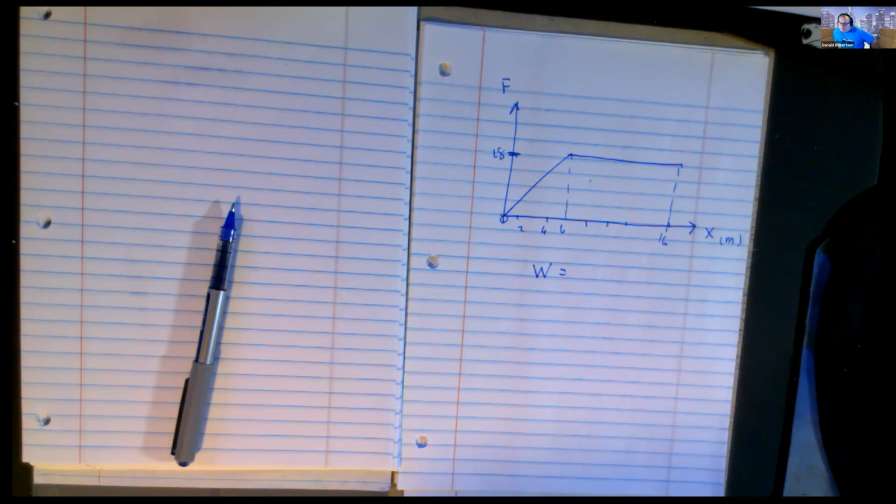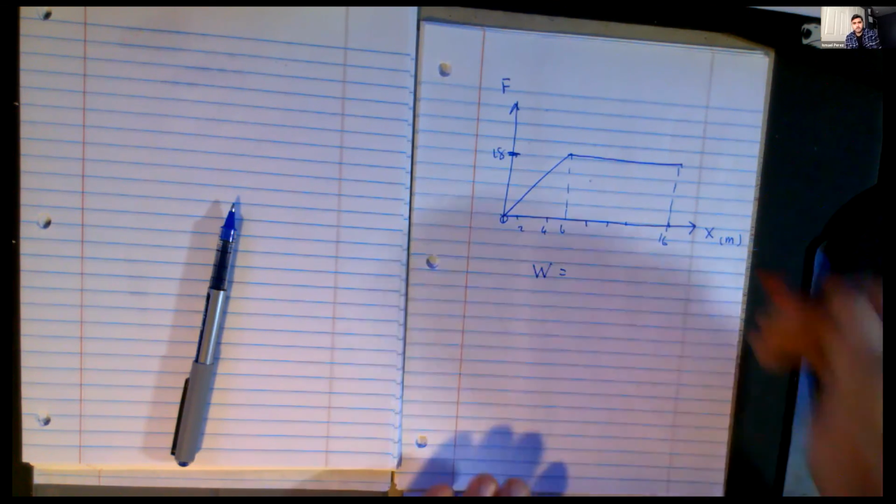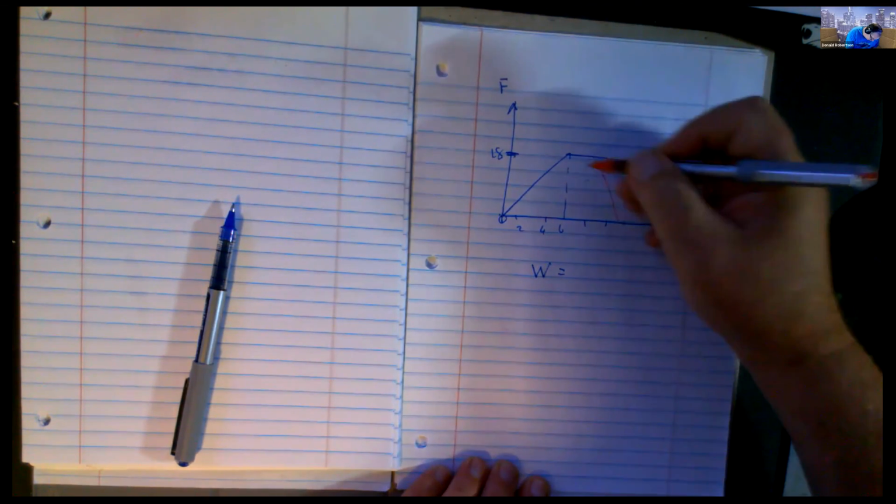Now, if you have a force position curve, which is what this is, right? It's a bit like a distance velocity curve, right? If you do a force and position curve, geometrically, what is the work done? The area. Yeah. Now, I don't need calculus to get this area. Would you agree? It's probably a lot easier just to do a triangle plus a rectangle.